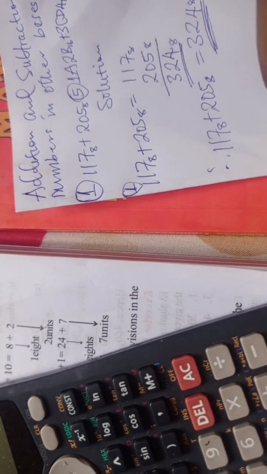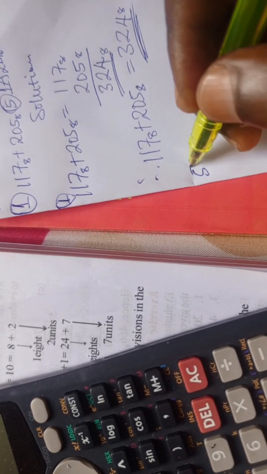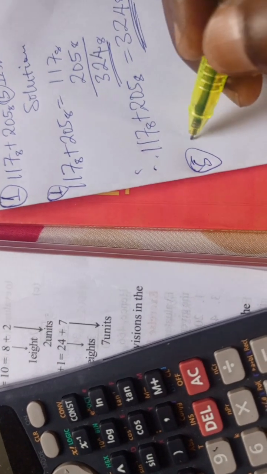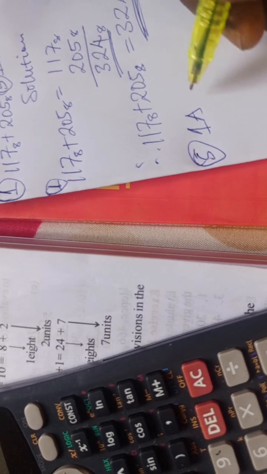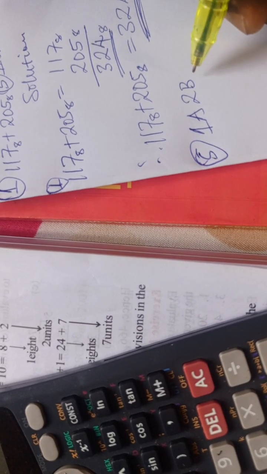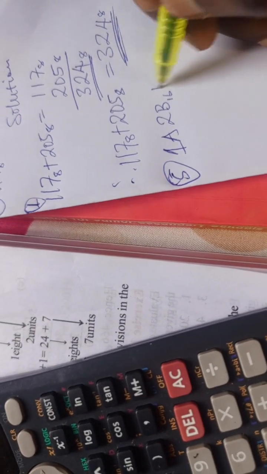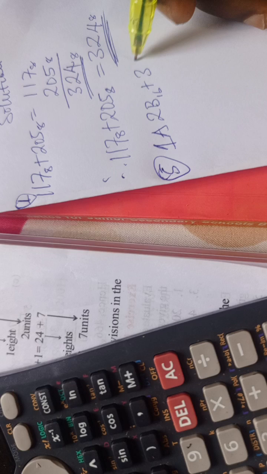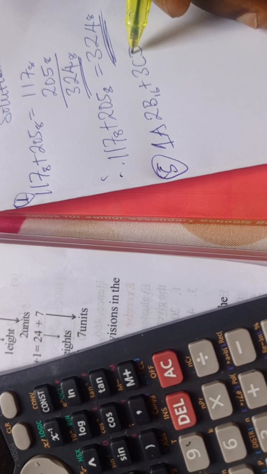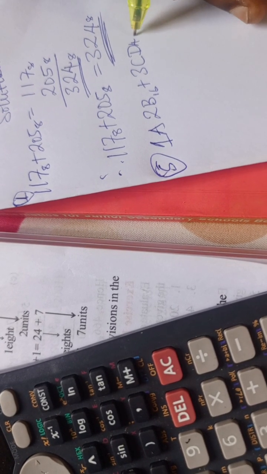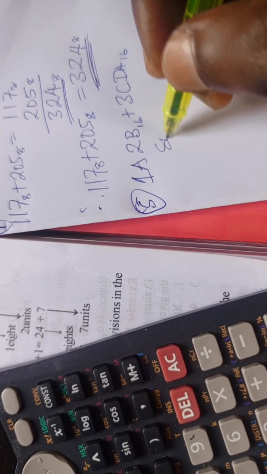So we'll consider question number 5 now. Question 5. We have 1A2B in base 16. This one is in base 16. The next one will be plus 3CD4 in base 16. So the solution.